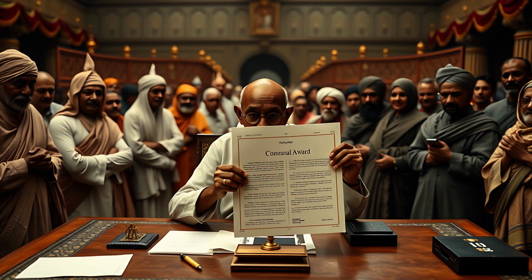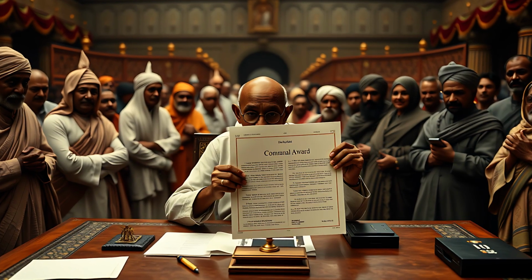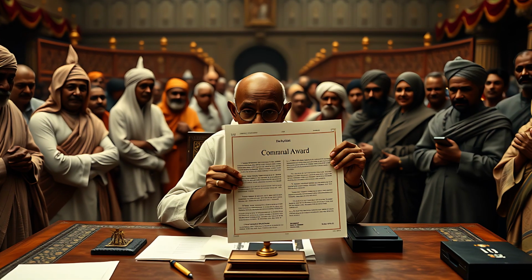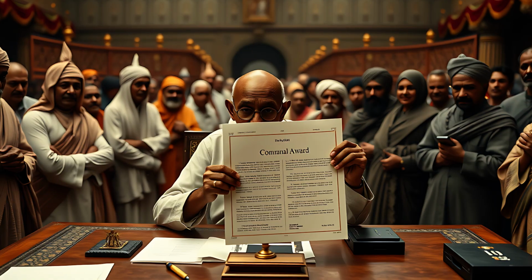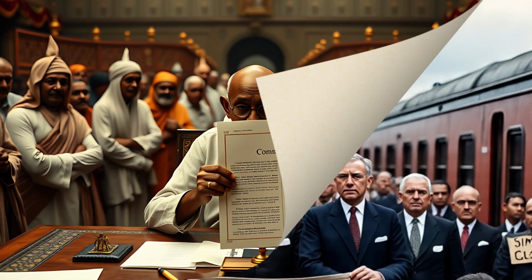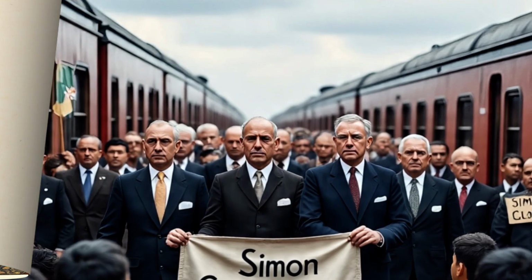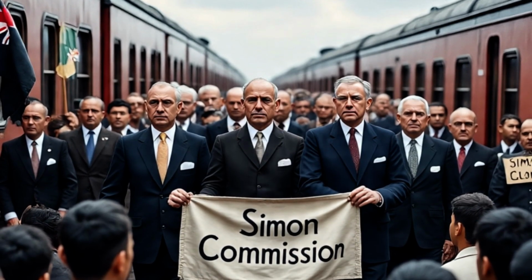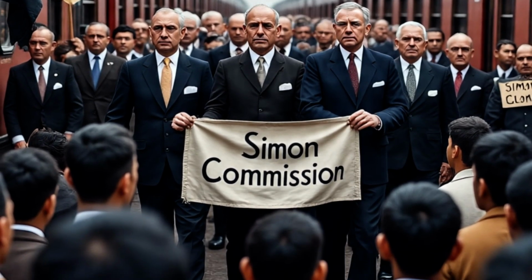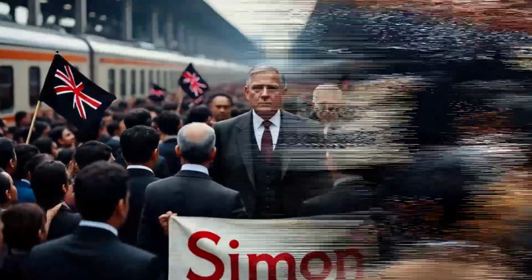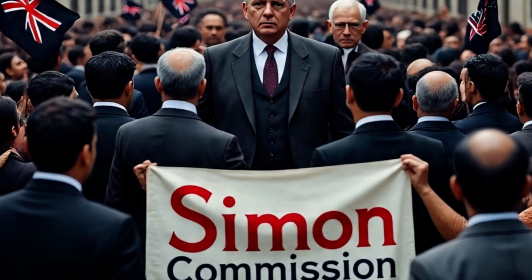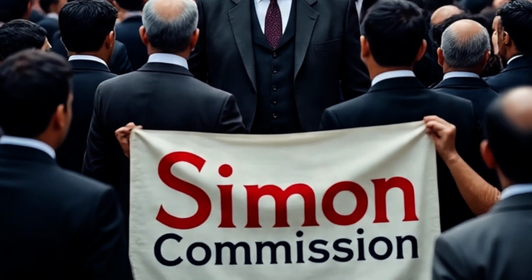The Communal Award, 1932. In 1932, British Prime Minister Ramsay MacDonald introduced the Communal Award, extending separate electorates not only to Muslims but also to Sikhs, Indian Christians, and, most controversially, depressed classes or Dalits. Mahatma Gandhi strongly opposed this, fearing it would divide Hindu society. He launched a fast unto death, leading to the Pune Pact with Dr. B.R. Ambedkar. The pact replaced separate electorates with reserved seats. The Communal Award deepened the entrenchment of identity politics in Indian elections.